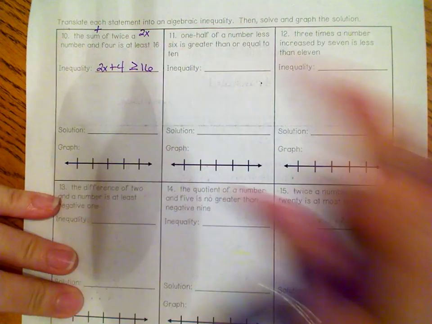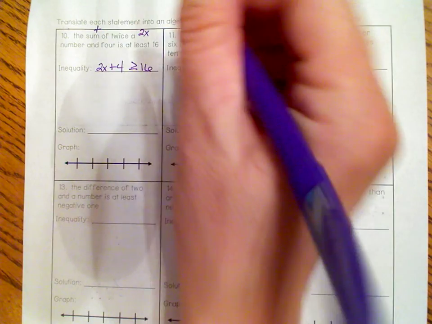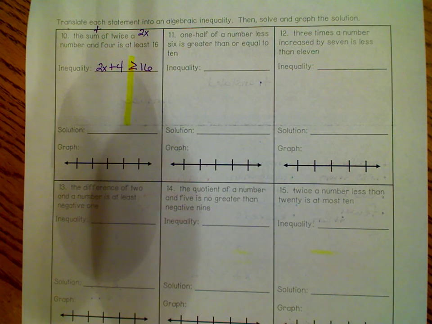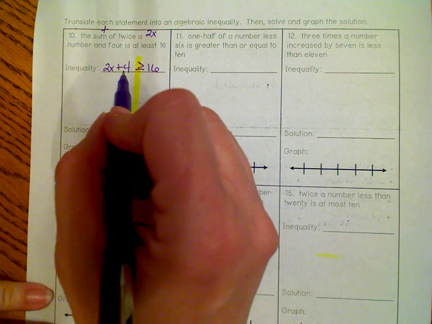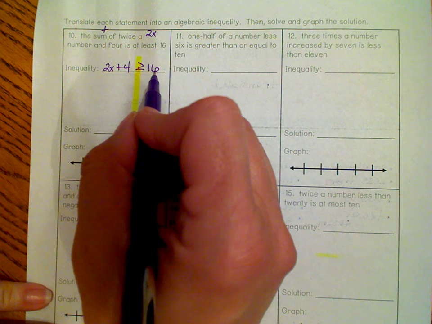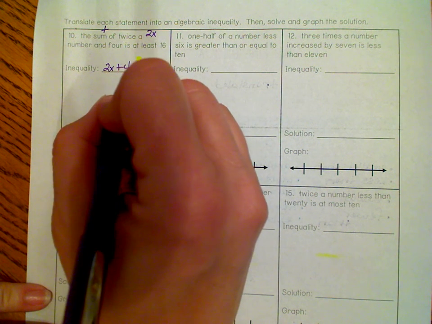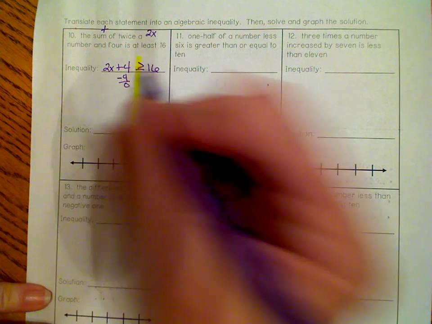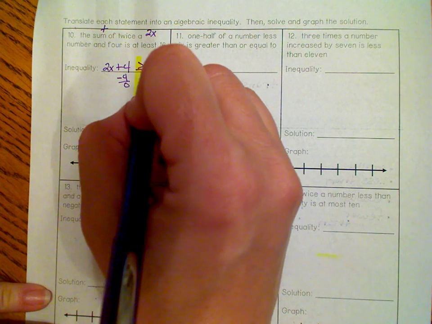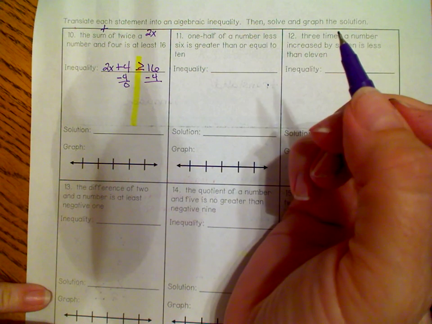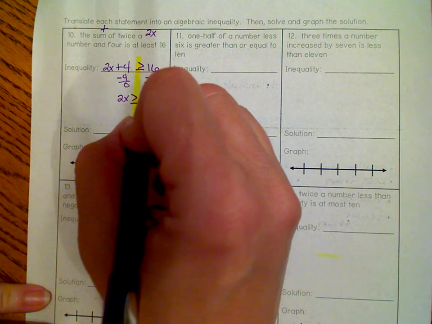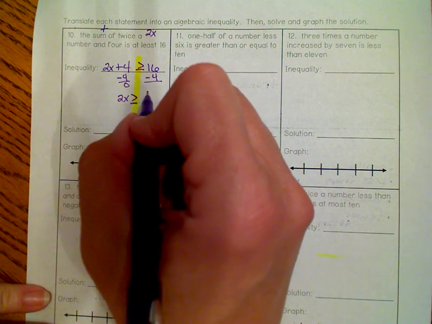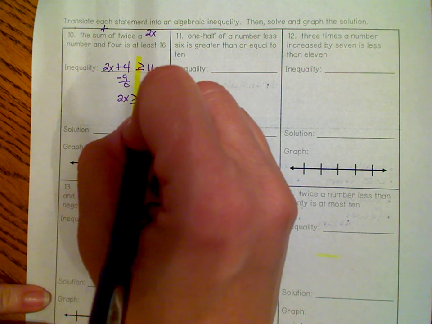Okay, now we're taking it one step further and we're going to solve for x. So we're going to draw my line with a highlighter so I can see it. And I want to get my whole numbers together. So my 4 needs to come over here with this whole number. So if it's a positive 4, I'm going to do the opposite and subtract it because I want it to be 0. What you do to one side, you must do to the other side. So you have 2x is greater than or equal to, and then you have 16 minus 4, which is 12.